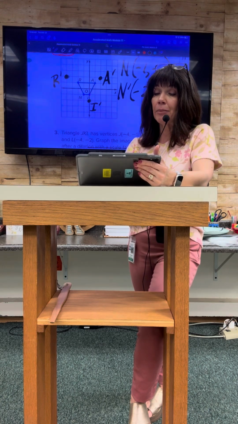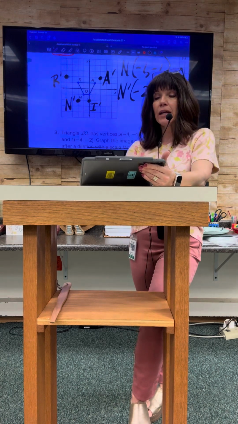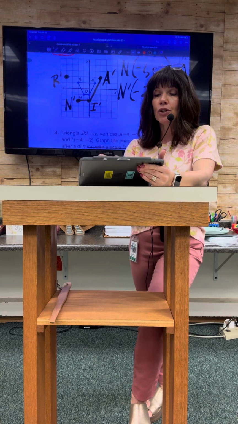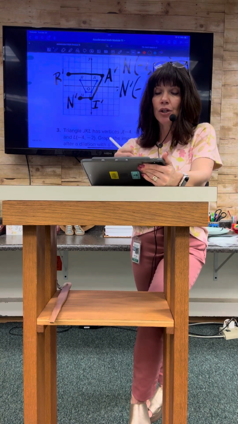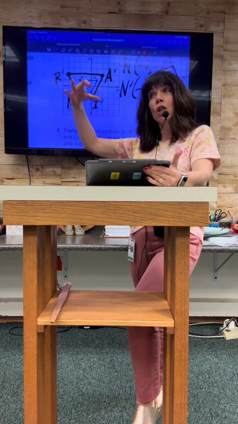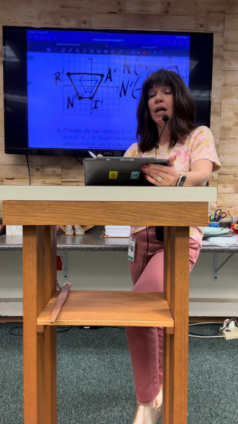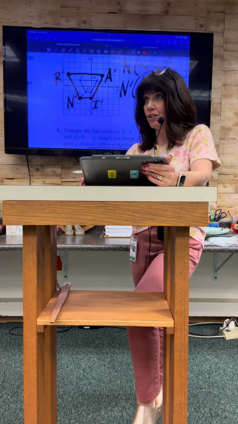Then go down, how many spaces? 2. Do you agree with N prime being located here? And then obviously connect your points so that you have now dilated your smaller trapezoid into a larger but to scale trapezoid. Do I have any questions on how you were able to successfully do that?